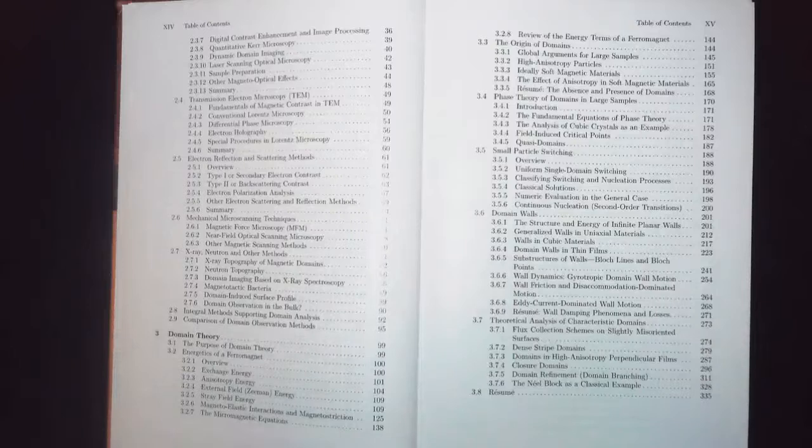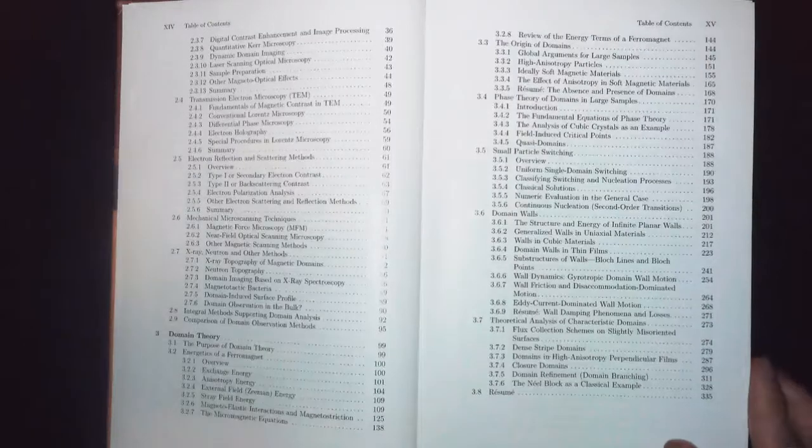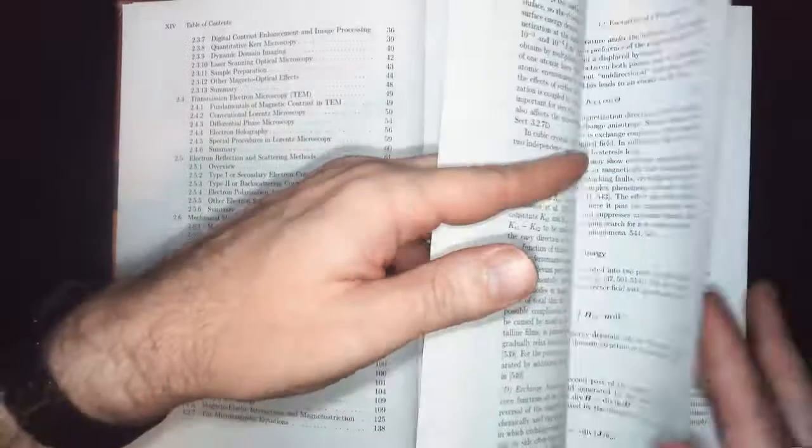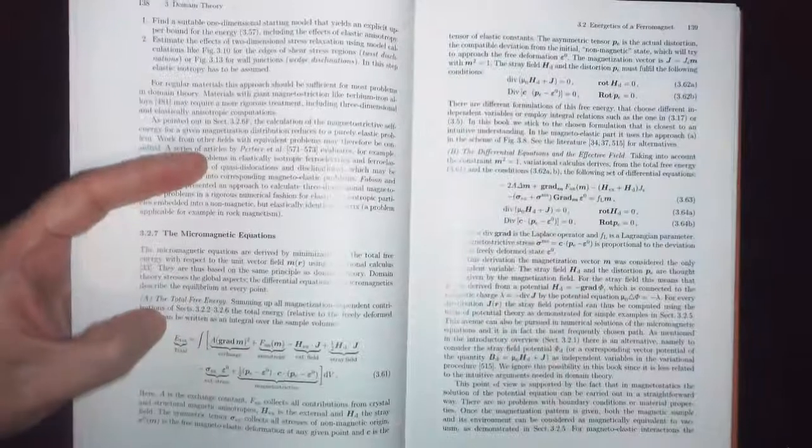And then you have micromagnetic equations. And I want to look at that. I don't think this is going to be as deep as Brown, but it should still be pretty nasty. There you go. That's your total energy.